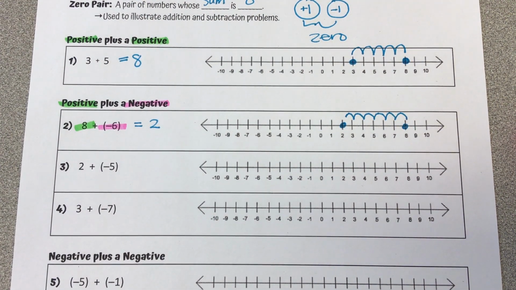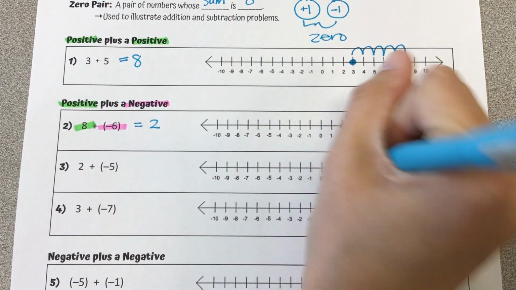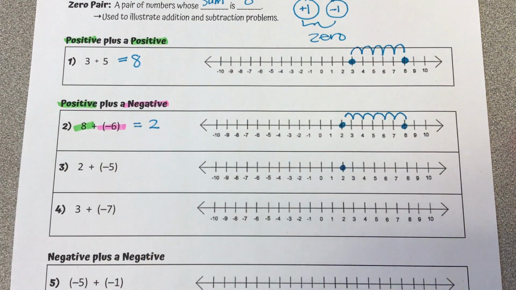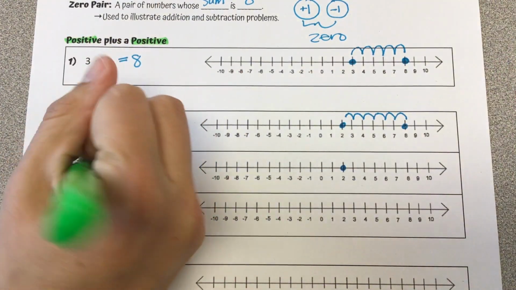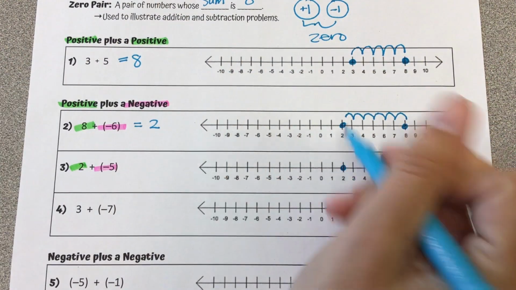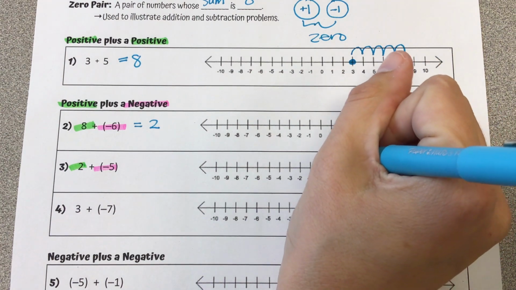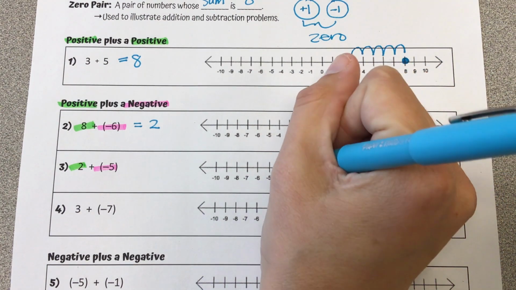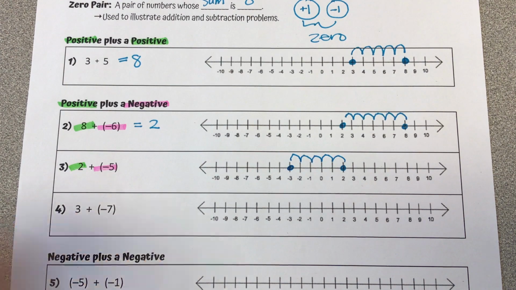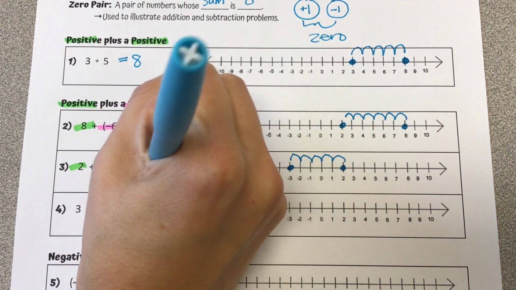Let's look at number 3. We're starting at 2. When we add a positive, we go to the right. But in this instance, we are adding a negative, which means we go to the left 5. 1, 2, 3, 4, 5. And that leaves me at -3.